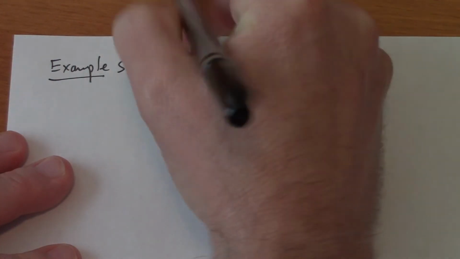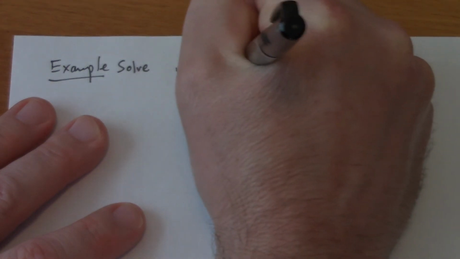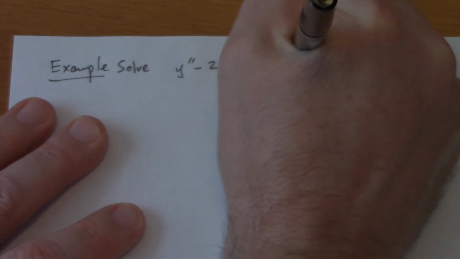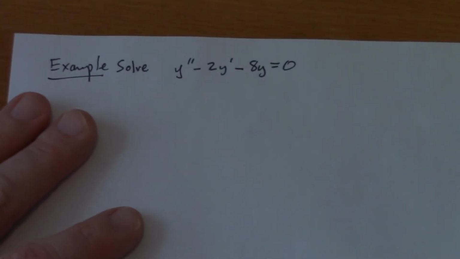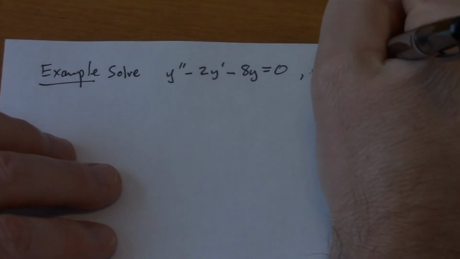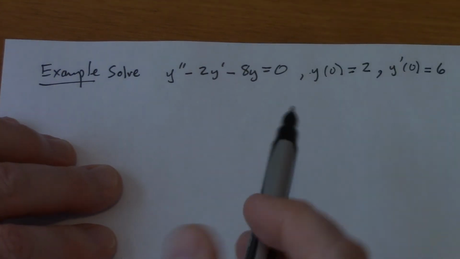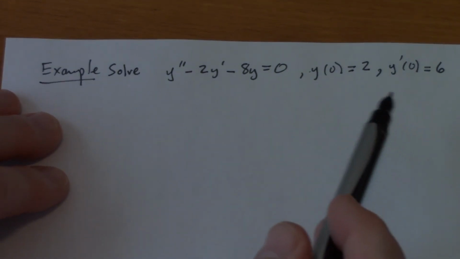So let me do that. We're going to solve y double prime minus 2y prime minus 8y equals 0. So that's my differential equation. And then we need two initial conditions. So y of 0 equals 2, and y prime of 0 equals 6. For an IVP, those are going to have to be given to you. So the initial conditions are going to have to be given.